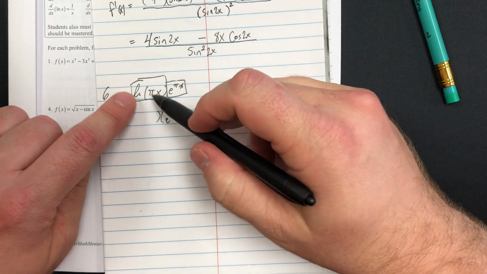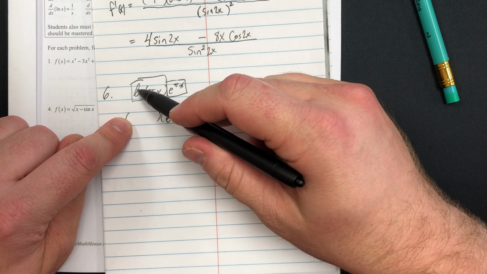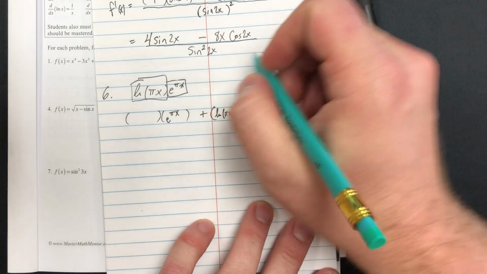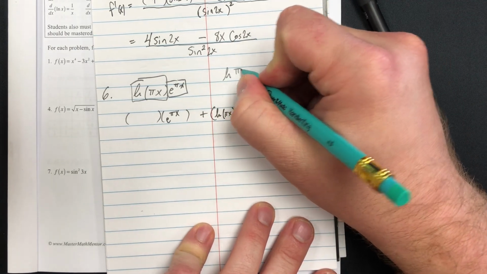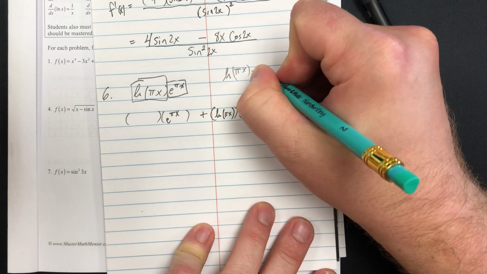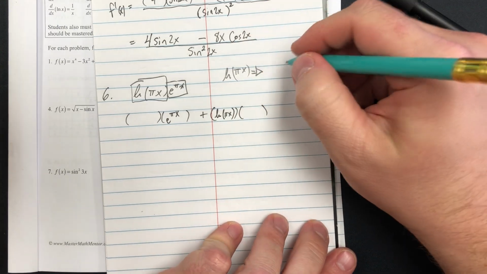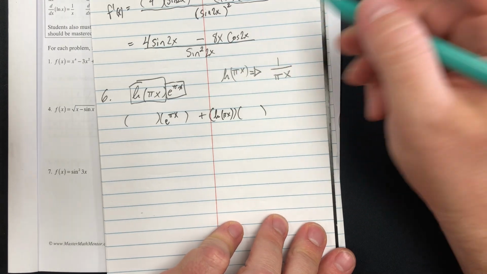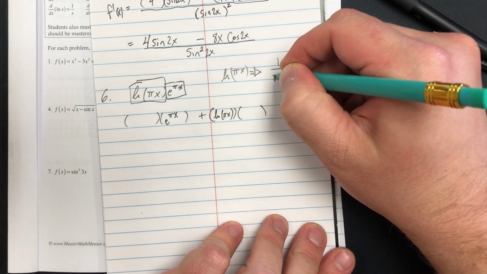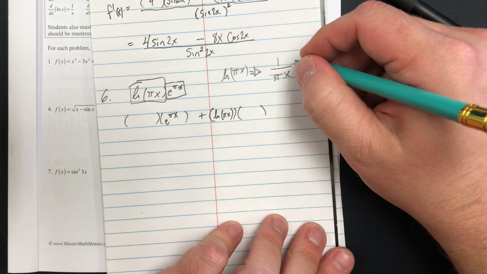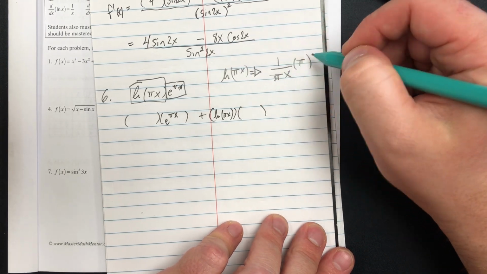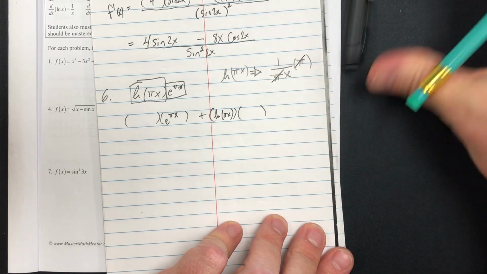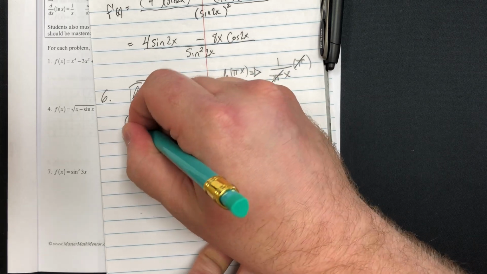So let's see, what's the derivative of this one? The natural log of pi x. Remember that the derivative of anything like this is just 1 over the stuff, so 1 over the pi x, but the inside has a derivative because it's a number times x. So the derivative of the inside is just pi. So 1 over pi x times pi. The pi's cancel each other out. We just get 1 over x here. That's kind of cute.